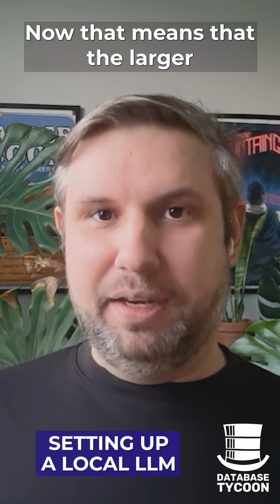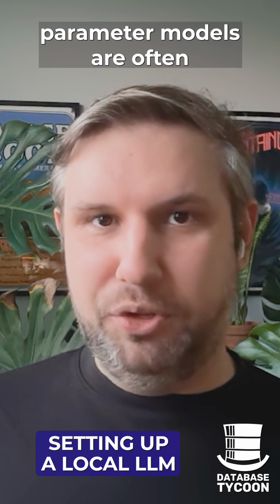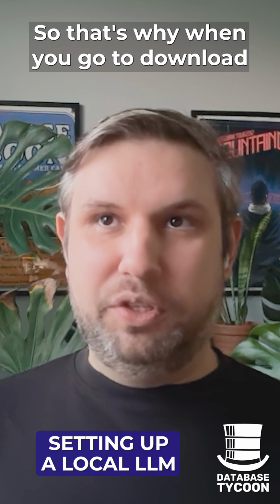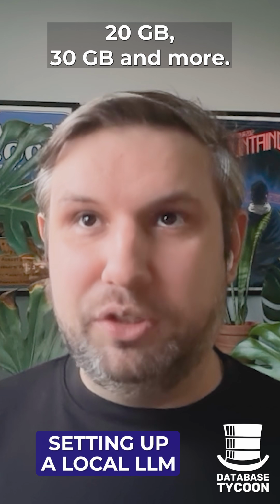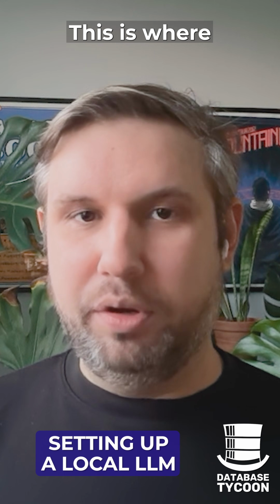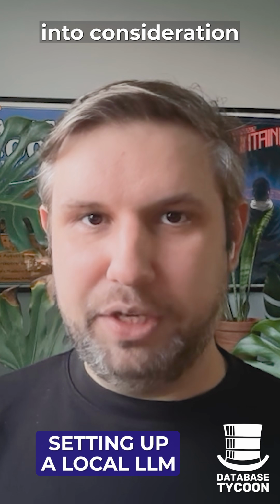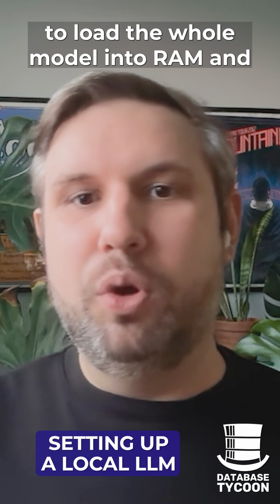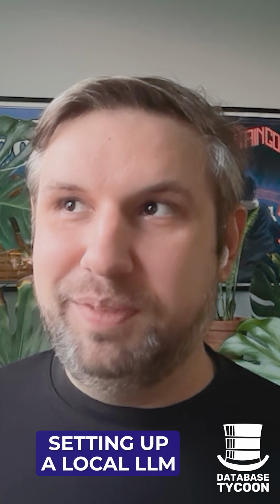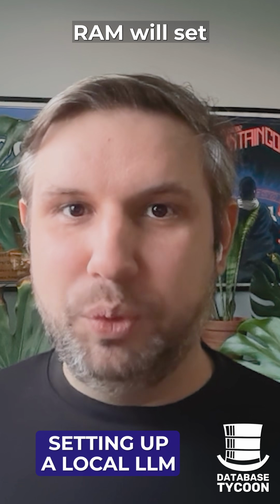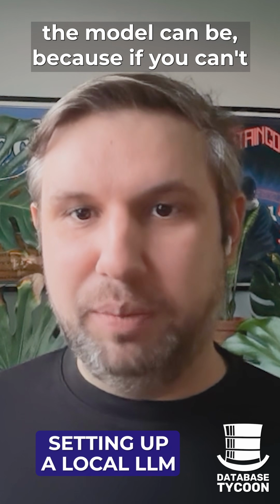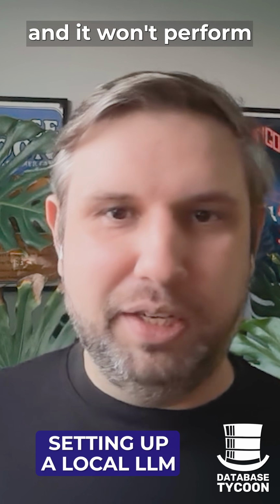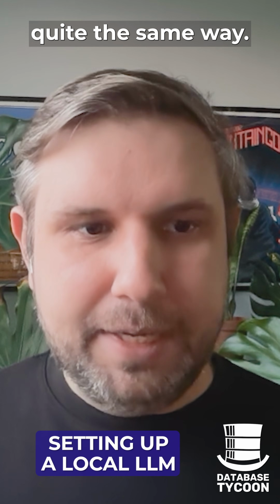Now that means that the larger parameter models are often larger in size too. So that's why when you go to download some of these, you're going to see 20 gigabytes, 30 gigabytes, and more. This is where RAM size really comes into consideration, because in order for these to work most effectively, they need to be able to load the whole model into RAM. And your local hardware RAM will set an upper bound for how large the model can be, because if you can't offload it, you'll only be offloading a partial amount and it won't perform quite the same way.